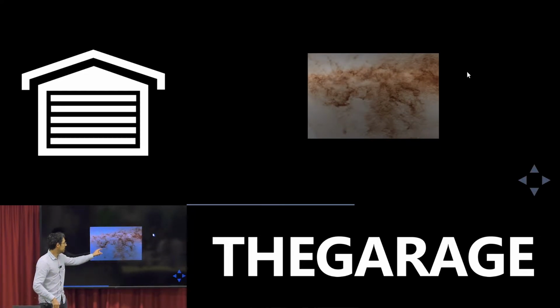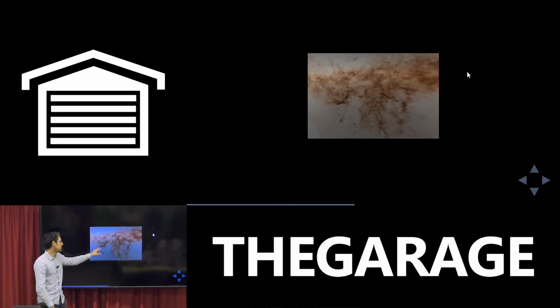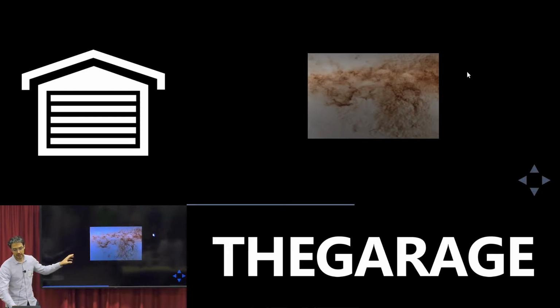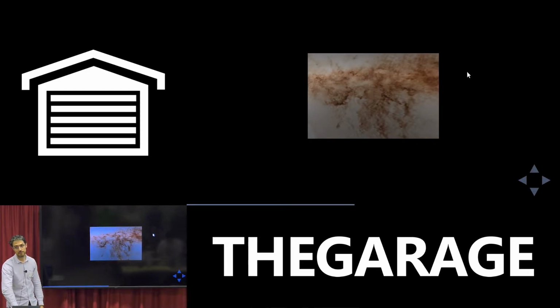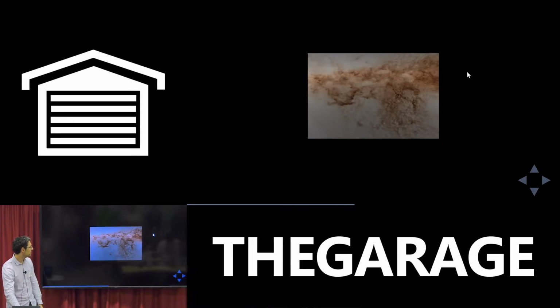But the dust is very, very clumpy. So, for example, Orion is the nearest region that has really massive star formation in the Milky Way. That's something like 1,200 light years away. So then do stars give off a lot of dust when they form?